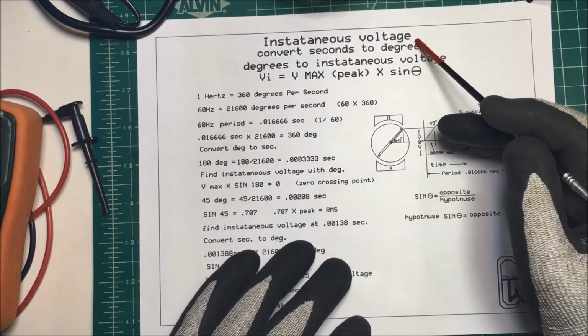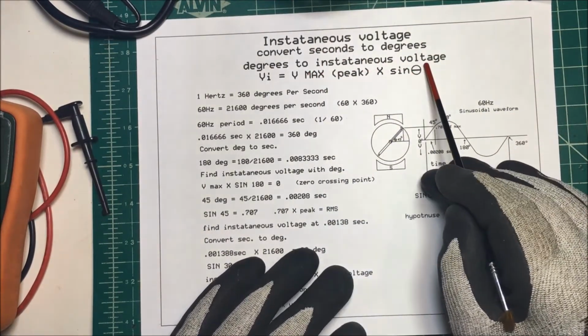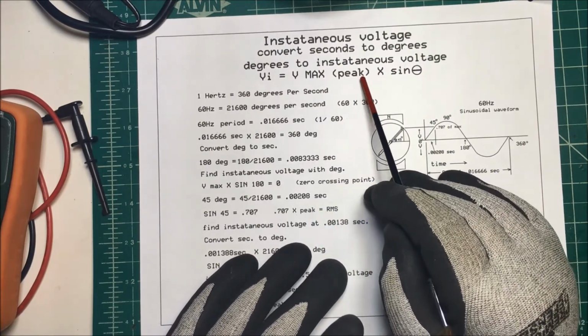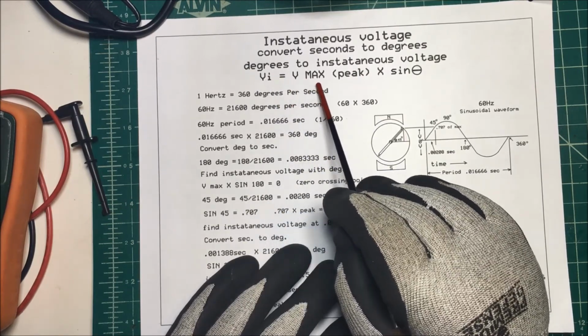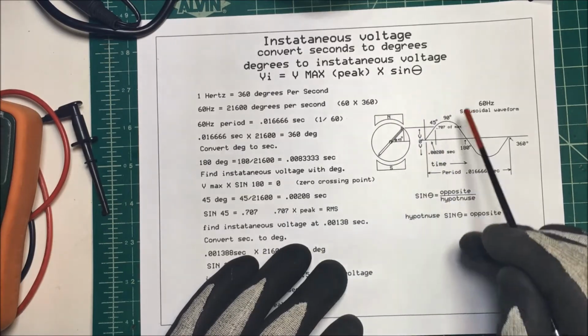Let's take a look at instantaneous voltage. Now we're going to convert seconds to degrees and degrees to instantaneous voltage. So the formula for instantaneous voltage from degrees is this: instantaneous voltage is equal to V max, or the V peak, times the sine of this angle theta.